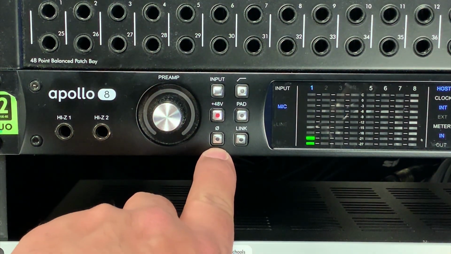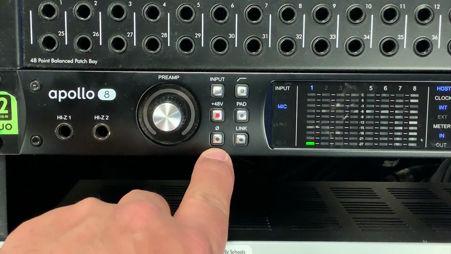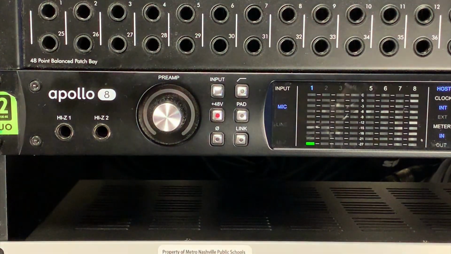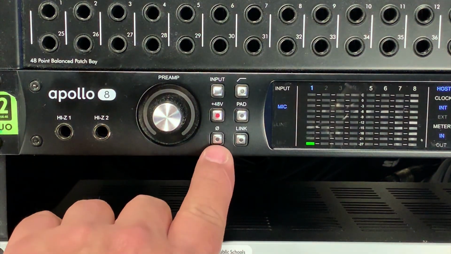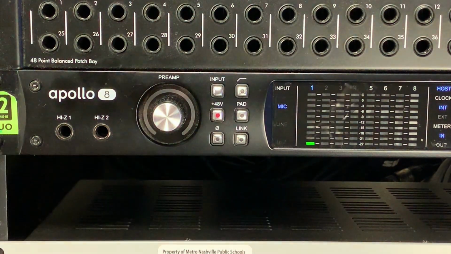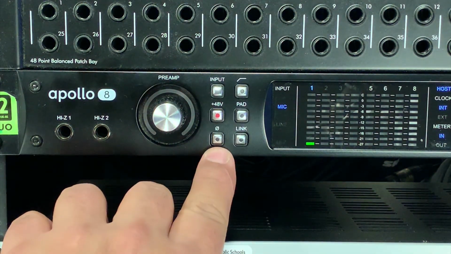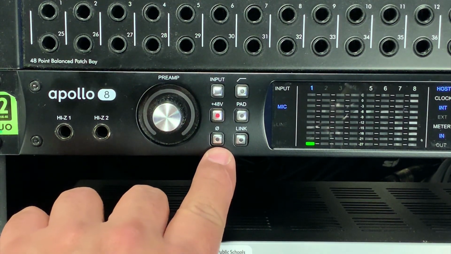This button right here, you should know it by now. This is your polarity button. This is extremely important when you're cutting drums. Remember, this is how you fix your phase issues. All you do is turn it on and off, and then you check for your phase and all that good stuff. We talked about that. You should know what that is. That is the polarity button.